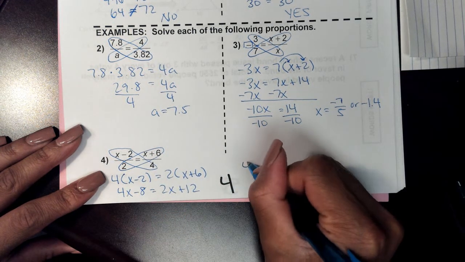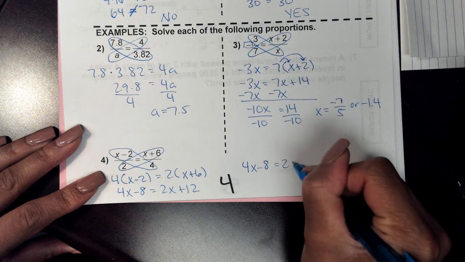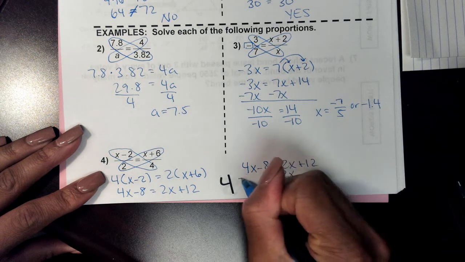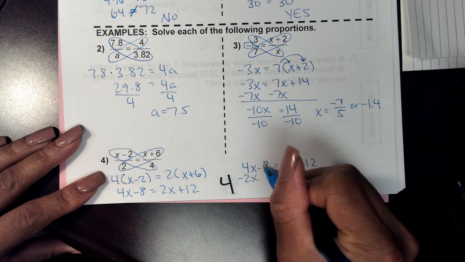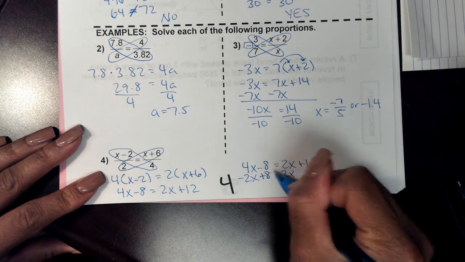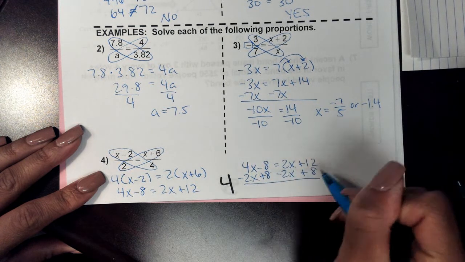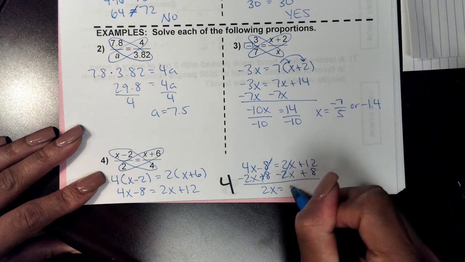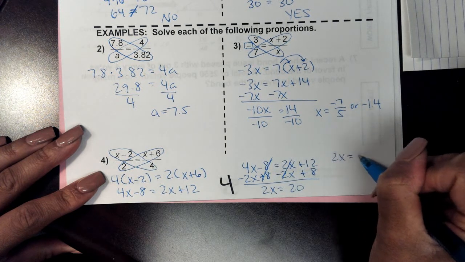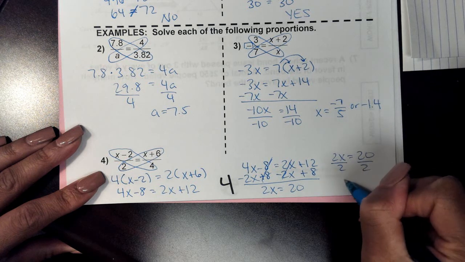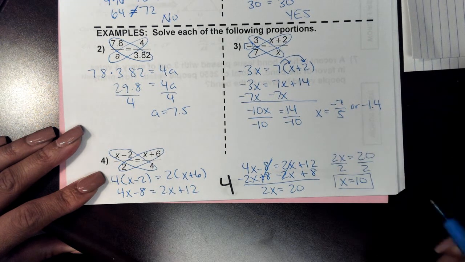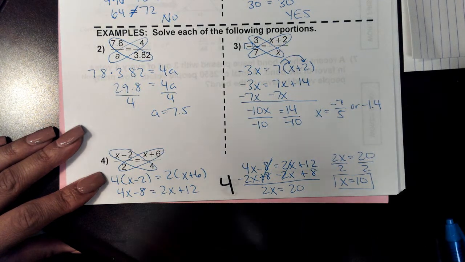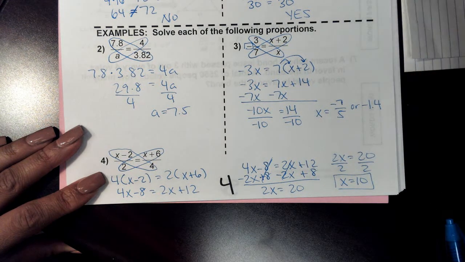I'm going to rewrite this to the other side so I have room. I'm going to go ahead and subtract 2x from both sides. Because I took something from over here, I'm going to take something from over here. And so that means we're going to add 8 to both sides. So those cancel. And I'm left with 2x equals 20. And when I divide by 2, x gives me 10. Okay, and note at any time you may pause in order to go on to the next part.